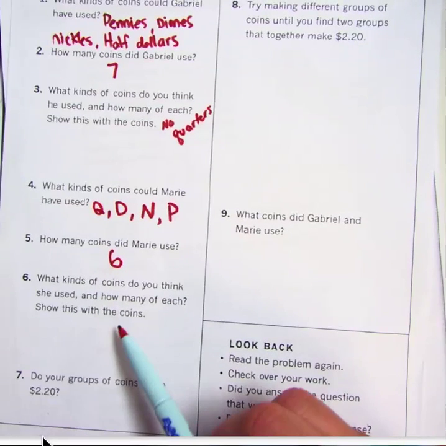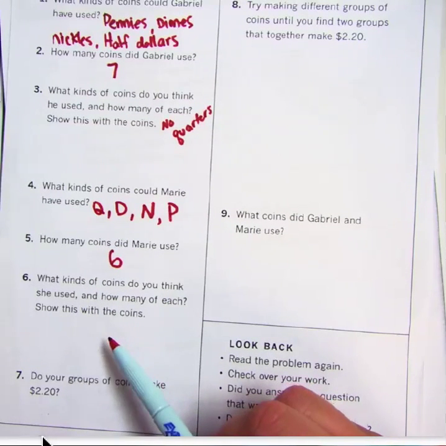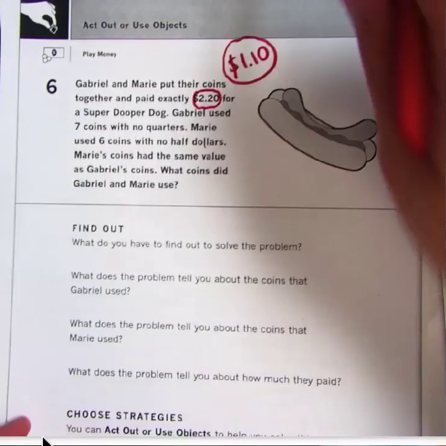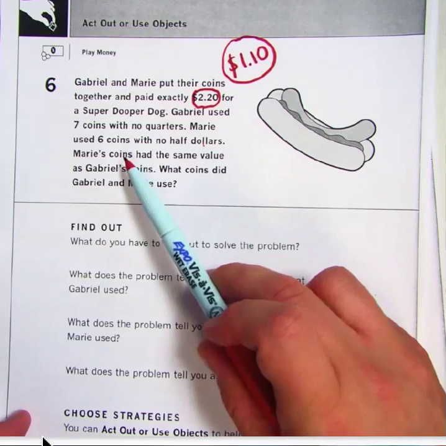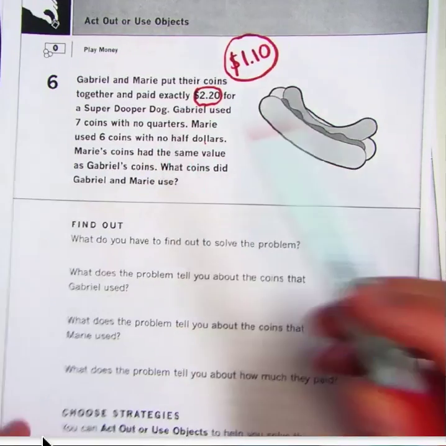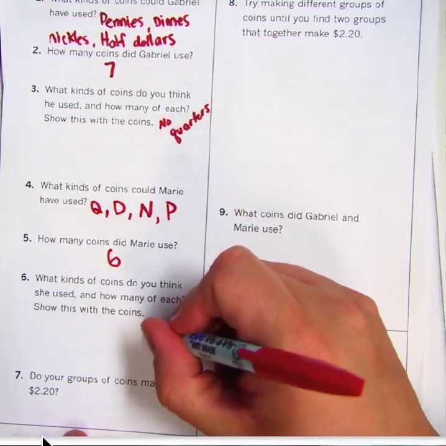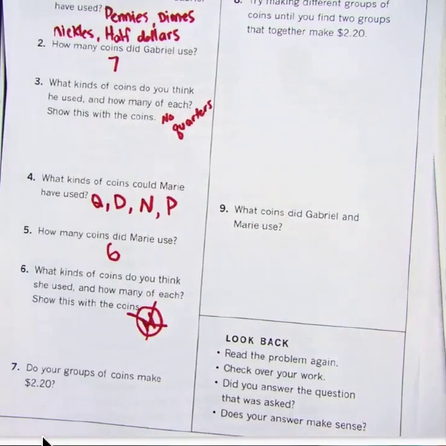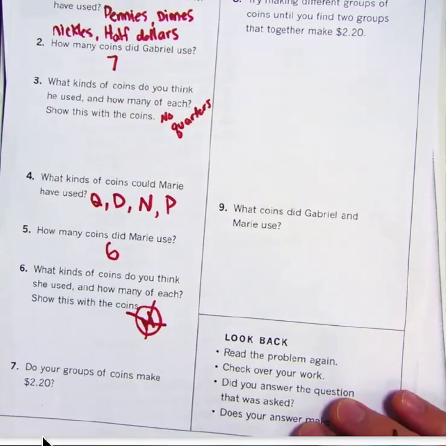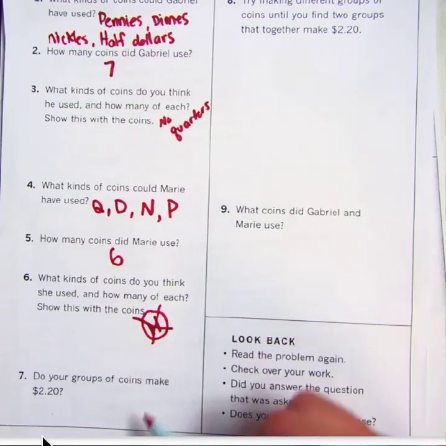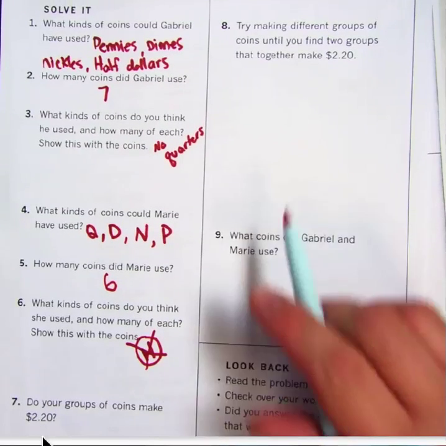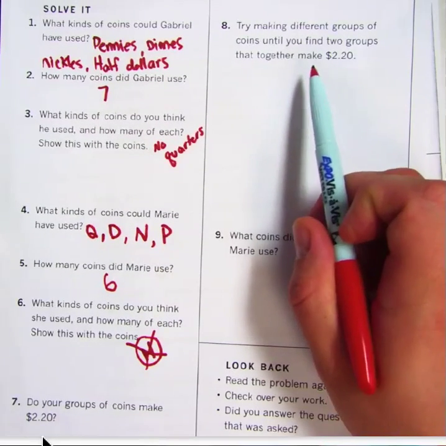And again, for number 6, take your guess. What do you think she used? Remember, what kind didn't she use? It says here that Marie used 6 coins with no half dollars. So in this section, you cannot use half dollars. No half dollars in there. Remember that. And after you do that, does your group of coins add up to 220? Try making different groups until you find 2 groups that make 220.